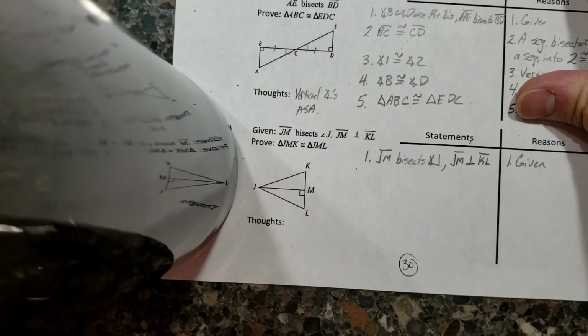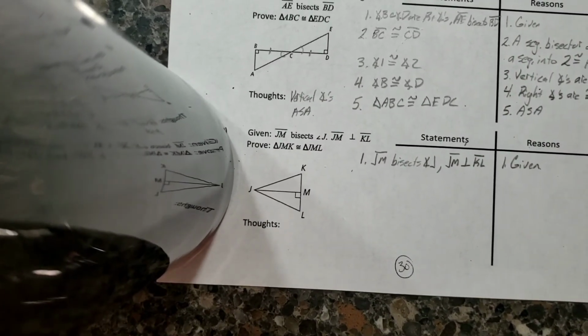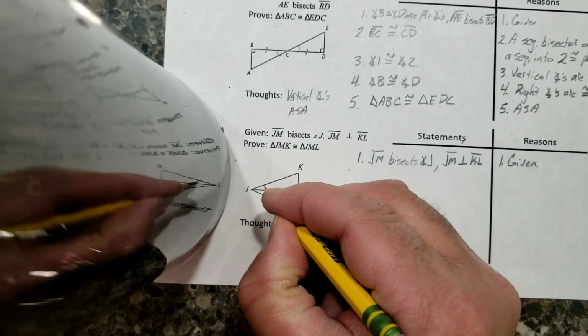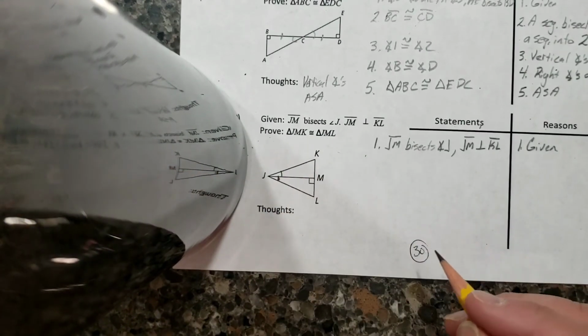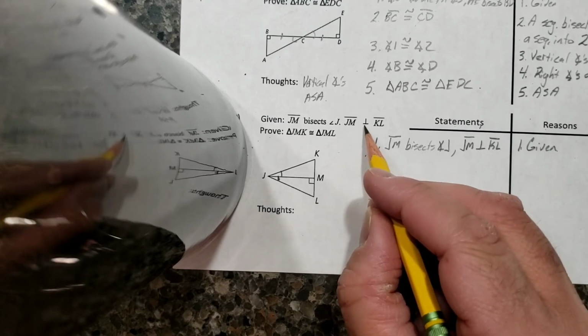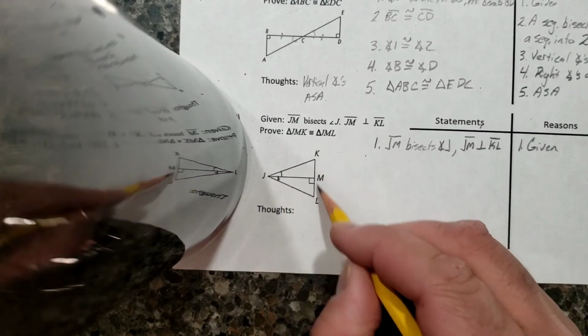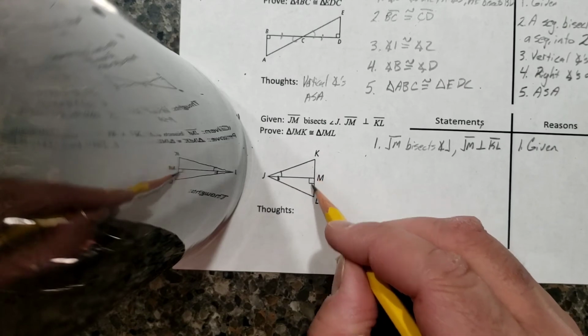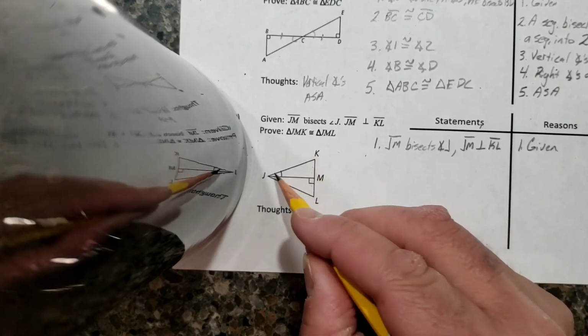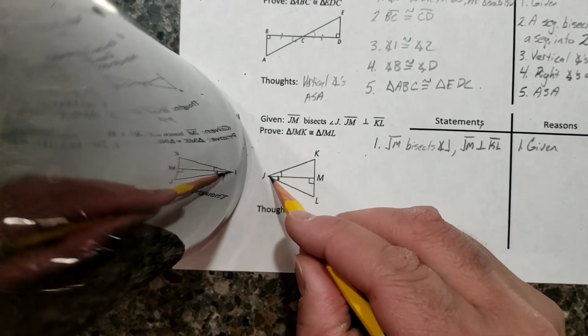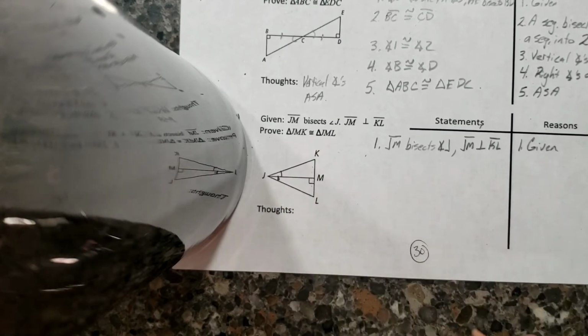Okay, now we have one more left here. Given JM bisects angle J. So let's mark this up. These 2 angles are the same here. JM is perpendicular to KL. JM is perpendicular to KL, so these are both right angles. And we need to prove JMK is congruent to JML.